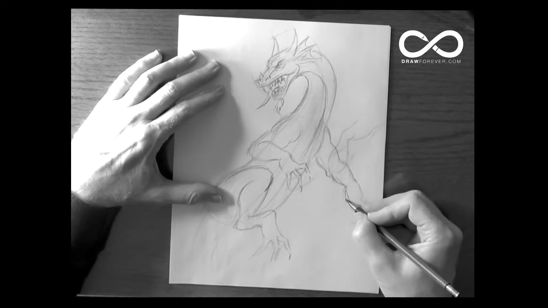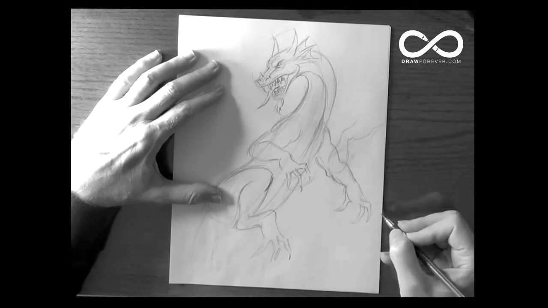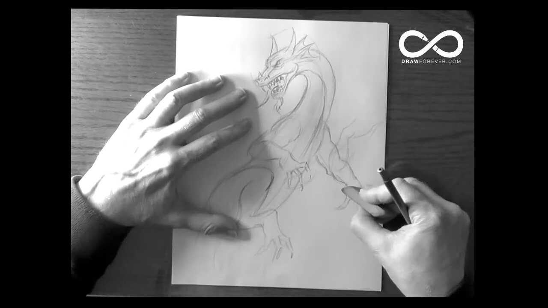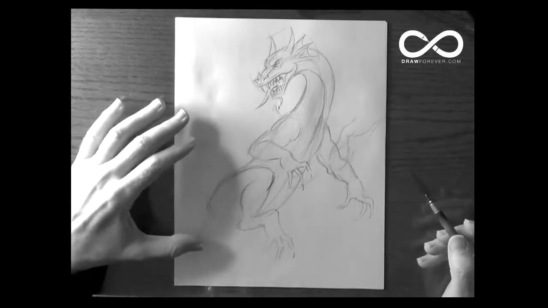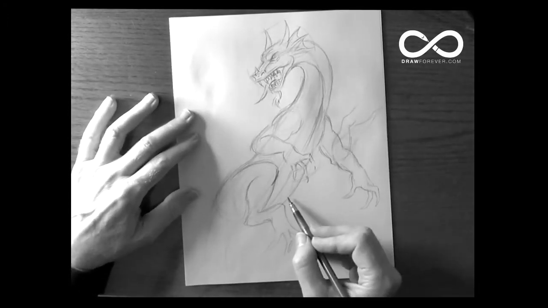Maybe I'll just give it a thumb for the hell of it. So here we go. So that's a different hand than the one we had before. Again, based on a human, but exaggerated for the sake of a lizard.